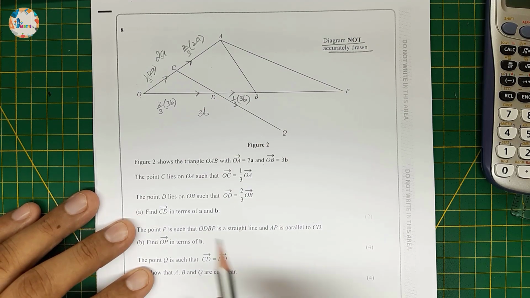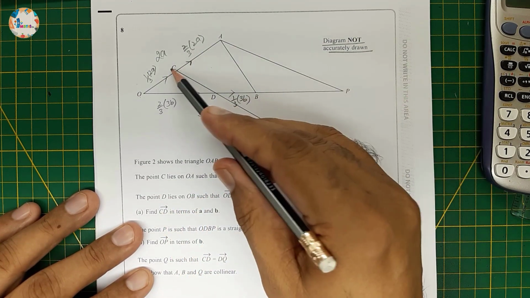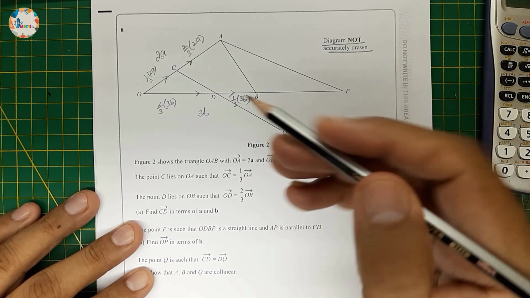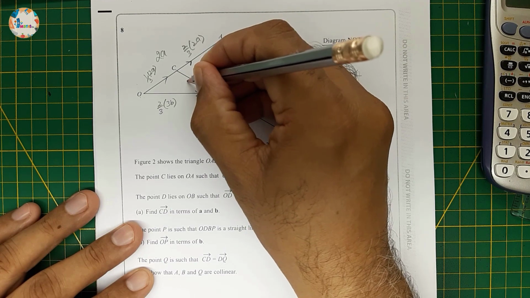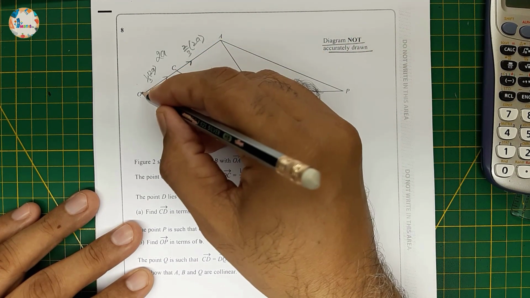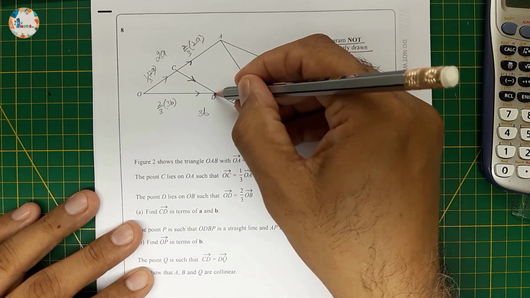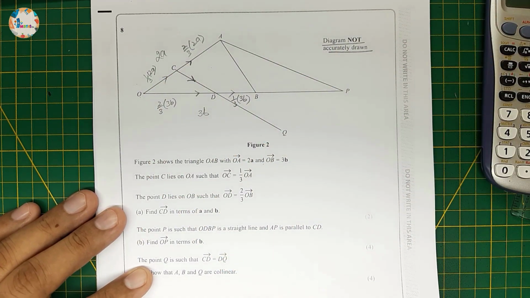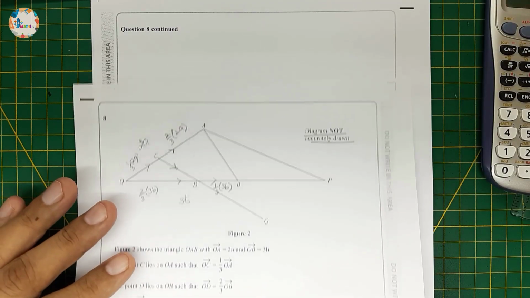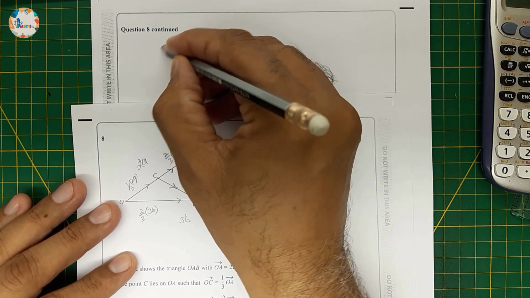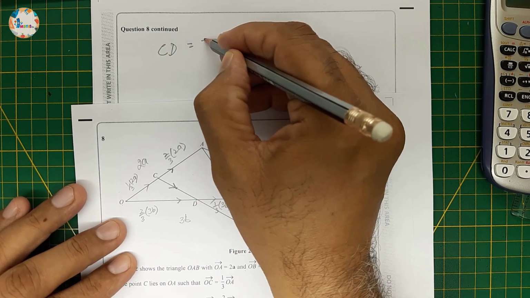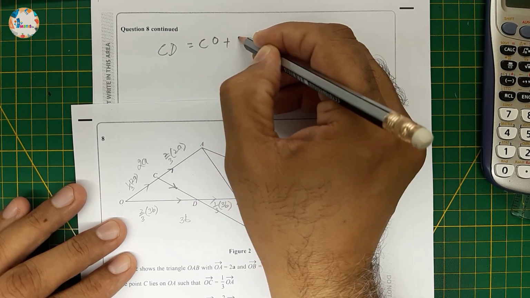Then they are saying find CD in terms of a and b. So CD will be this direction. To find CD, we can write CD is equal to CO plus OD. We can use the next page for this. So CD is equal to CO plus OD.